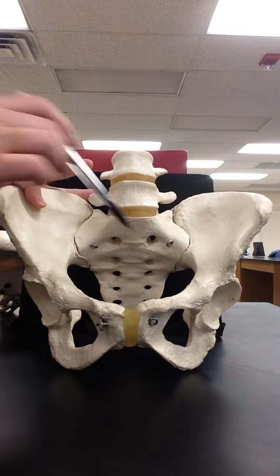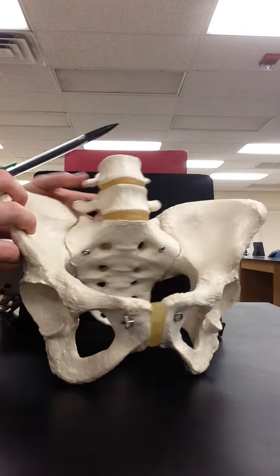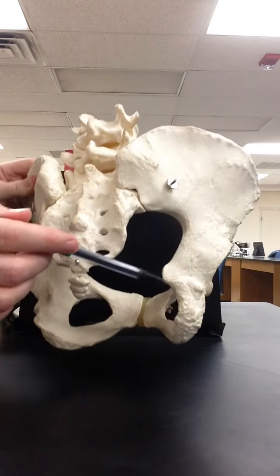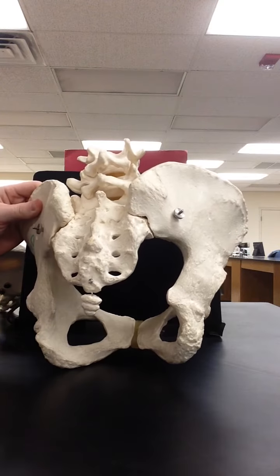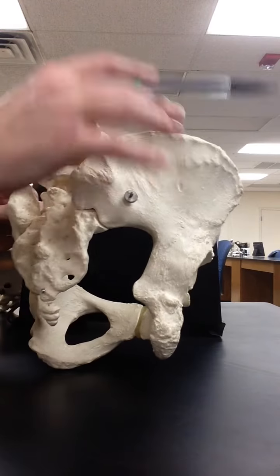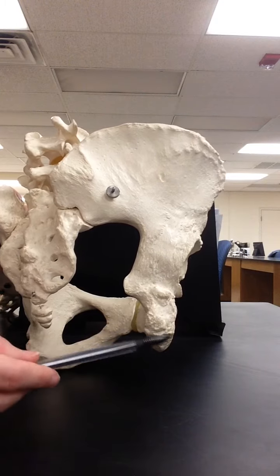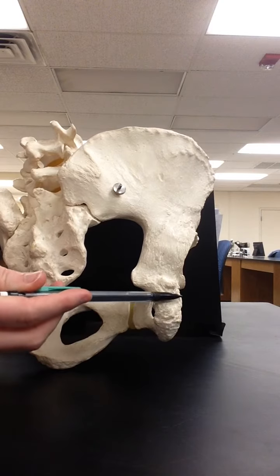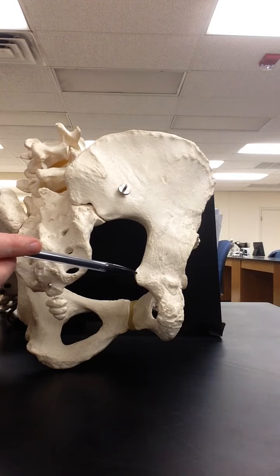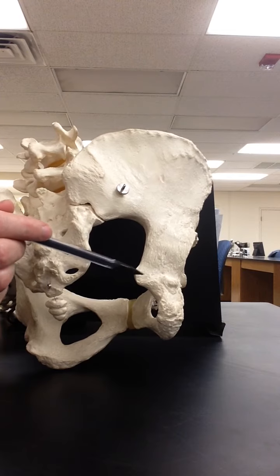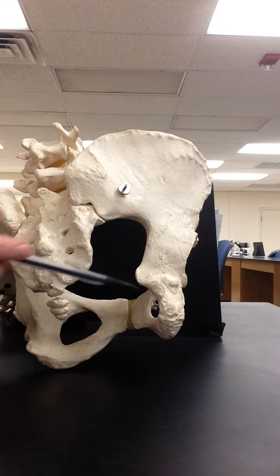Then towards the posterior ends, if we look behind here, we have what's known as our sitting bones. These are called your ischium. A couple of things you need to know about the ischium are the ischial tuberosity, so that's this bumpy ridge here, and then the ischial spine. So we have the tuberosity here, and the spine is the thinner one that sticks out there. The ischial tuberosity and the ischial spine are going to be important sites for muscle attachment.